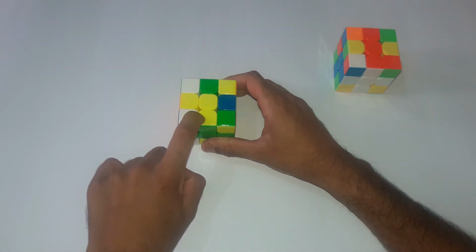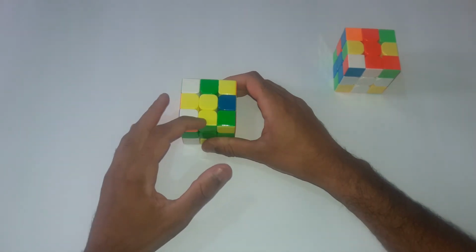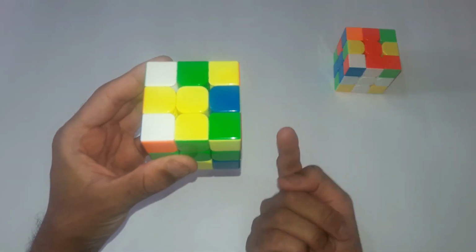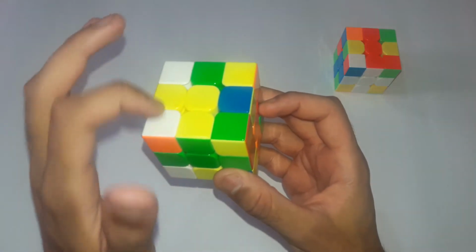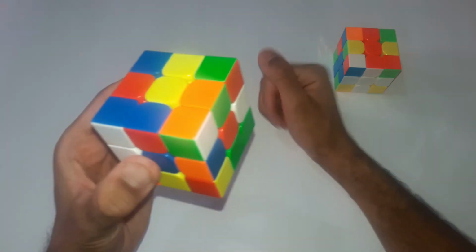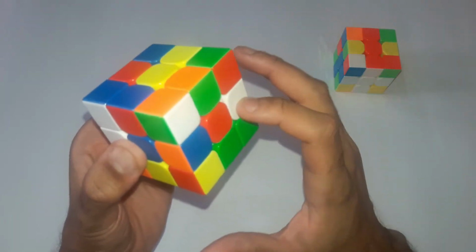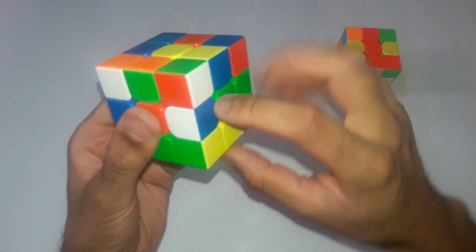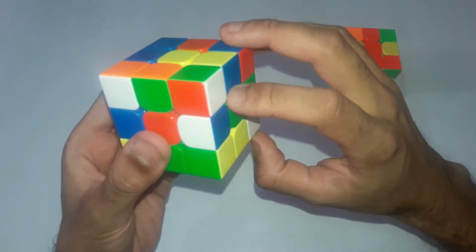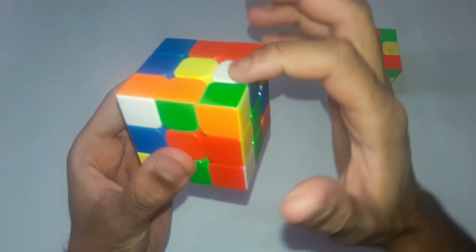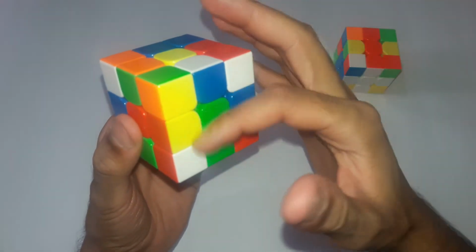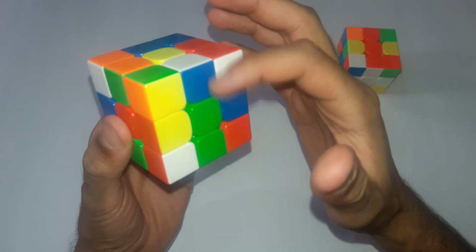If doing the white cross is too difficult for you, we can go this way. You can put the yellow center up and do the pattern called the daisy, and search for another white edge in the cube. For example, here. So I will do this movement R to join the white edge to yellow. At this time, it's not a problem that blue is pairing with green.